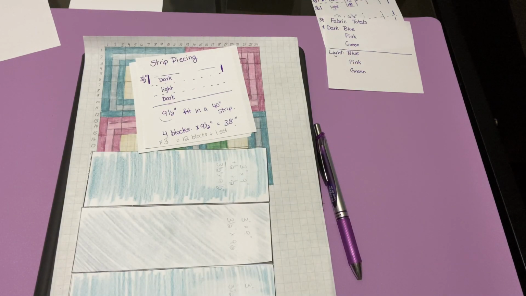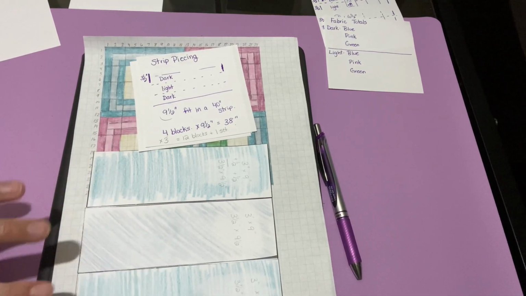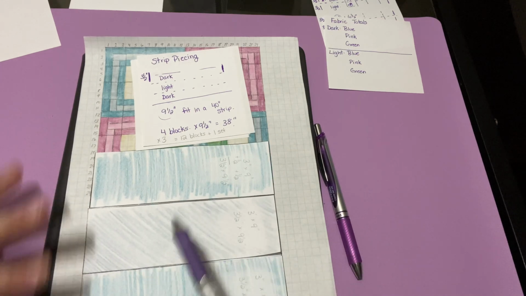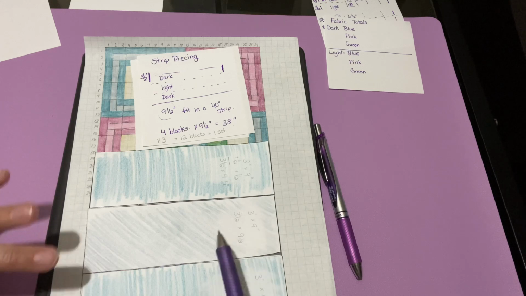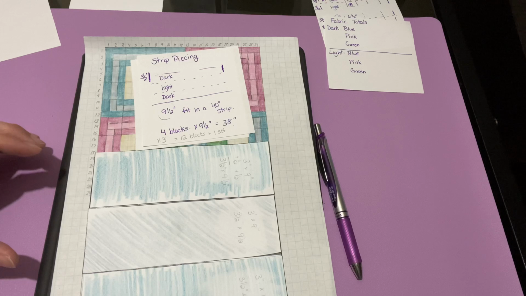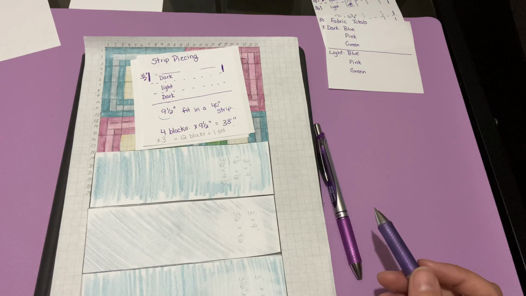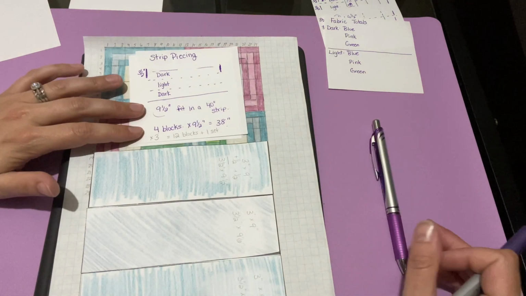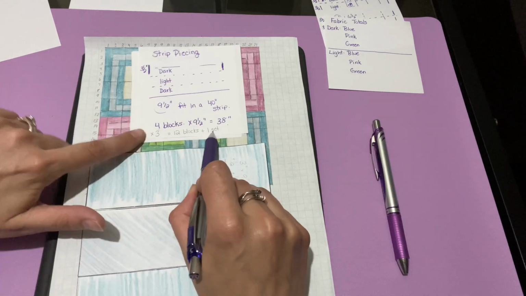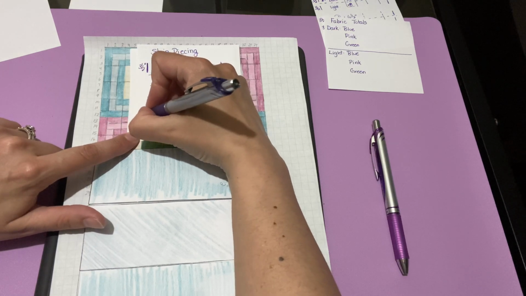So there are going to be some leftovers in the strip set, but again, leftovers are never a bad thing. If one of these strip set pieces you cut the wrong size, you haven't lost anything. You've got enough left to make a correct cut and then get rid of the one that didn't cut at the right size. So 3 sets gives me 12 blocks plus 1 more set. I need a total of 4 strip sets.